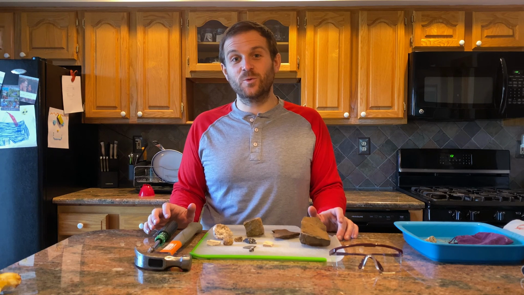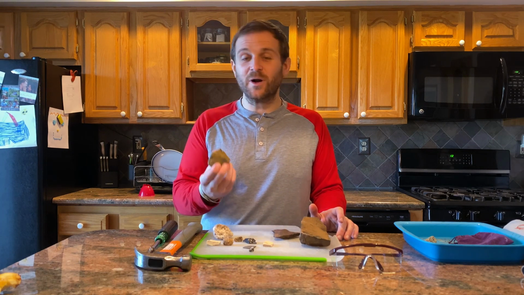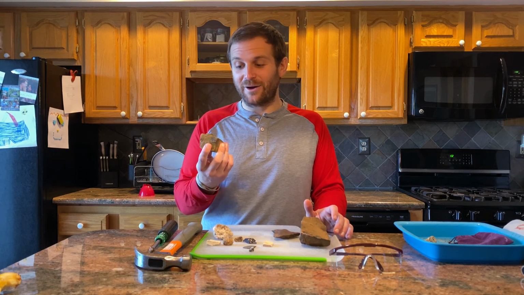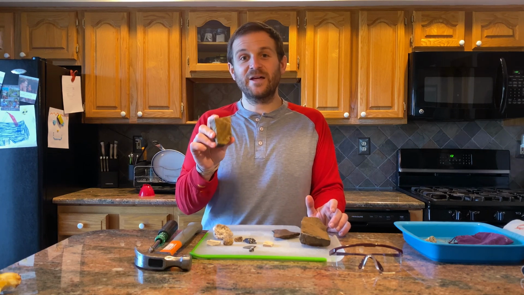Next, you're going to want to take those rocks and clean them off. You can run them under the faucet or even use a sponge just to clean them down a little bit. Most rocks that you find outside are going to look brown, and the reason they look brown is because they're covered in dirt. Once you get that dirt off, then you'll really start to be able to see the features of the rock.